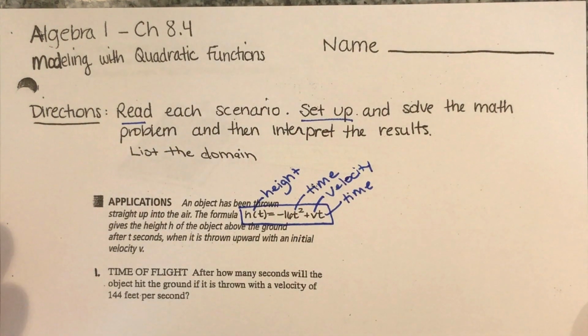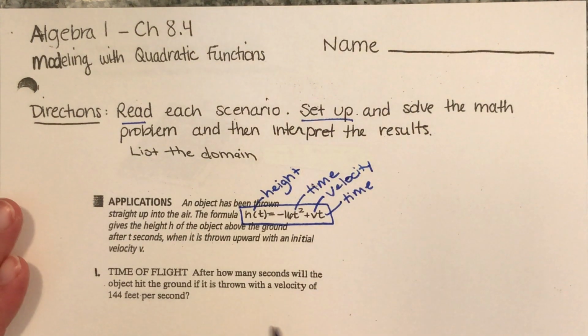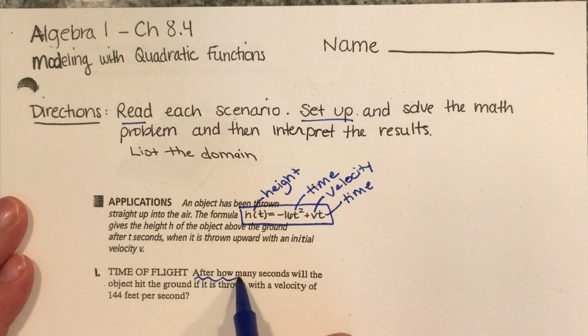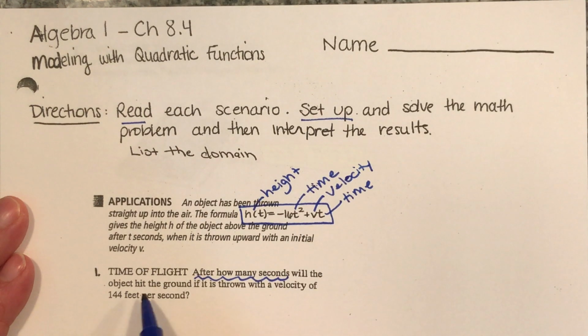Okay, number 1. After how many seconds will the object hit the ground if it's thrown with a velocity of 144 feet per second? So, after how many seconds the object has to hit the ground, and it has a velocity of 144 feet per second.